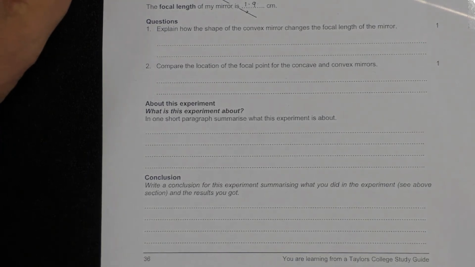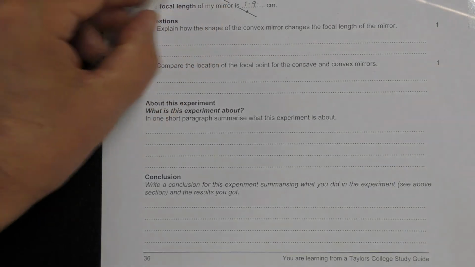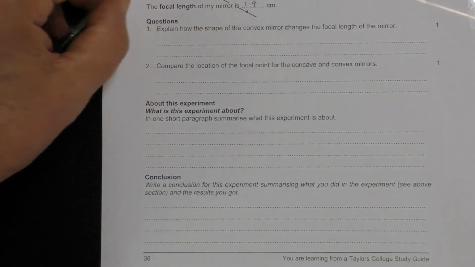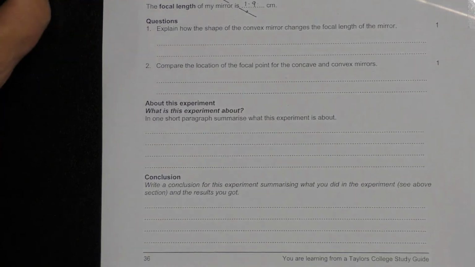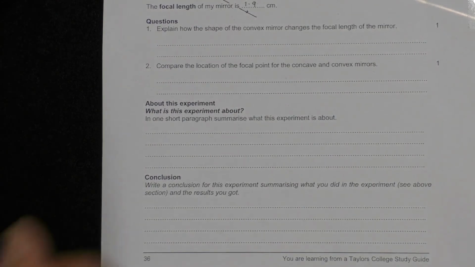And what that means in practice is that if we were trying to project the image that we can see as we look at a mirror like this, the image that we would see could not be projected onto a screen. And this is what we're talking about when we're talking about real images. Real images are ones which can be reflected onto a screen.